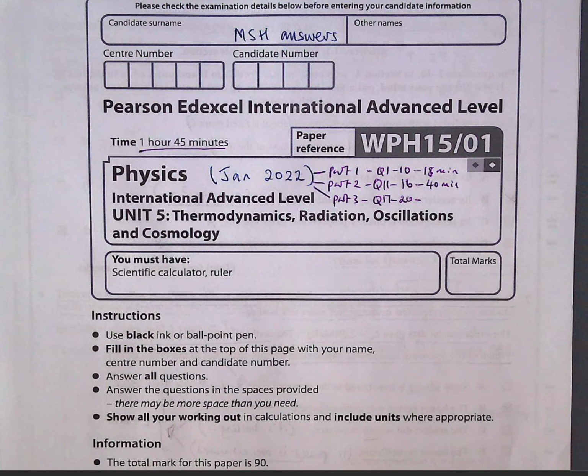So probably in the next few weeks we'll be going through the 23 and eventually the January 24 paper as well, which I'm going to use as practice exams for my students under exam conditions.